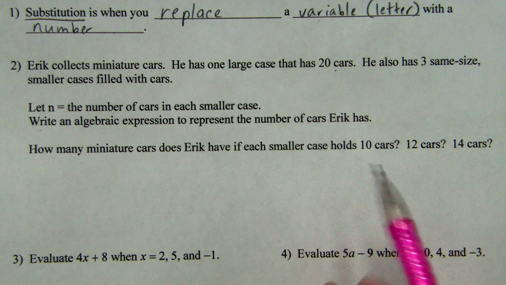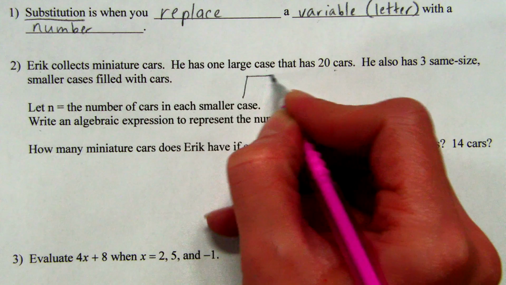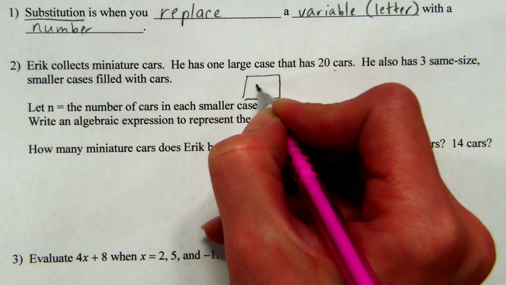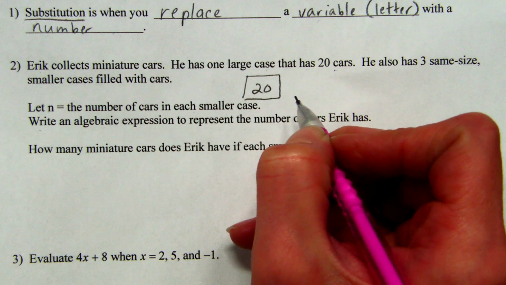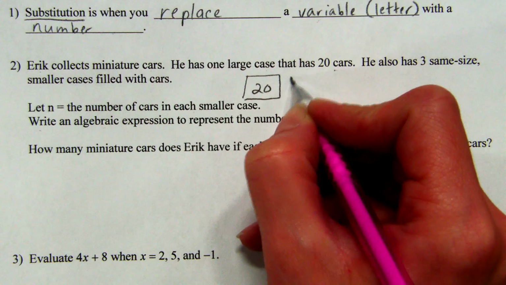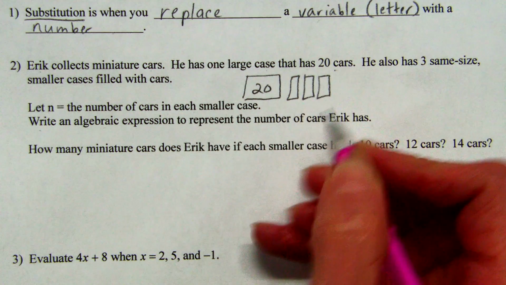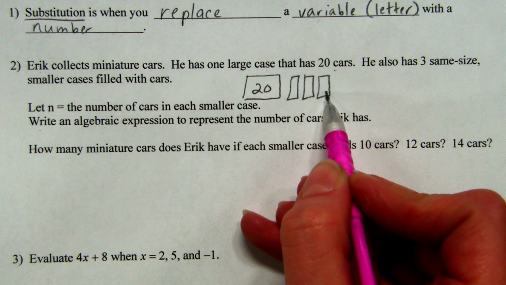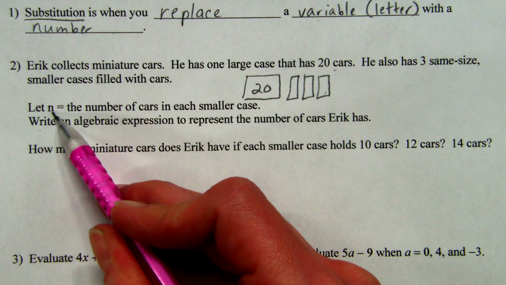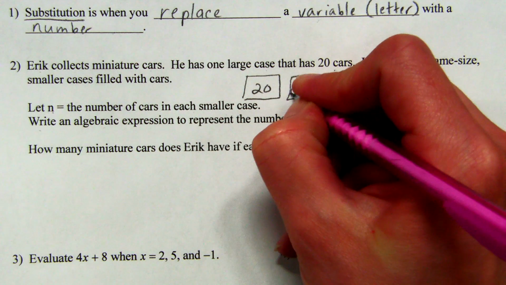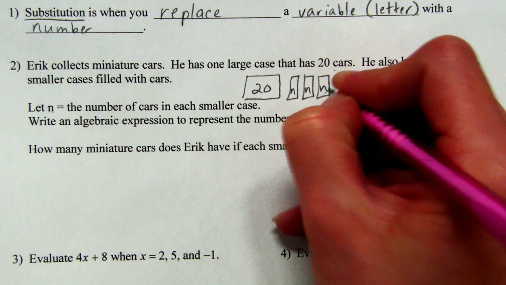To make sense out of this, I'm going to draw a little picture. So I'm going to draw the bigger case, and it has 20 cars in it, so I'm going to label that with 20. And then he has 3 smaller cases, and we don't know how many is going to be in each case, so that's what the variable n is for. So we're going to call this n and n and n.